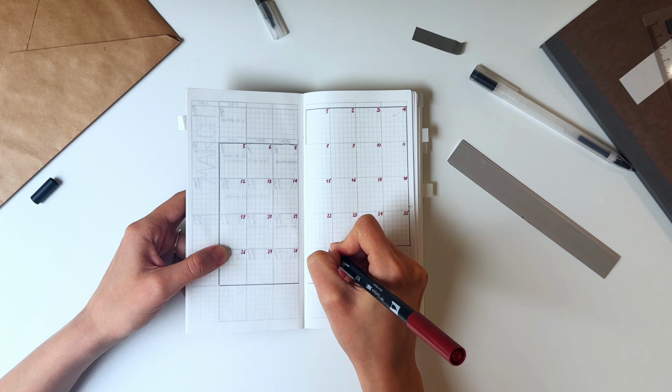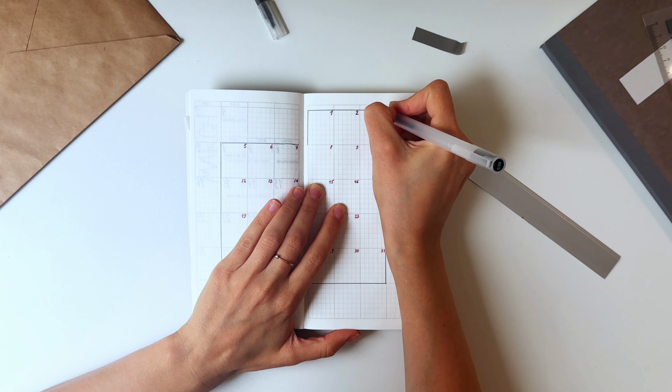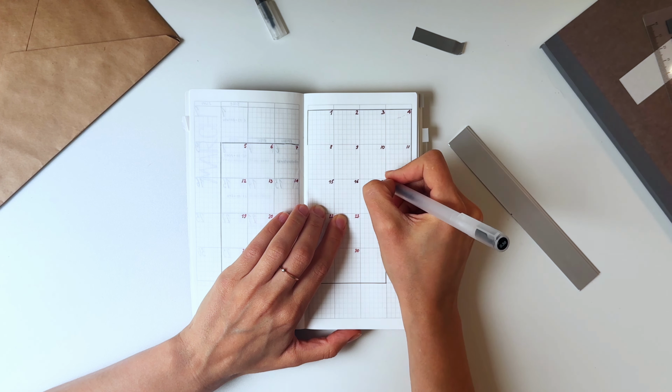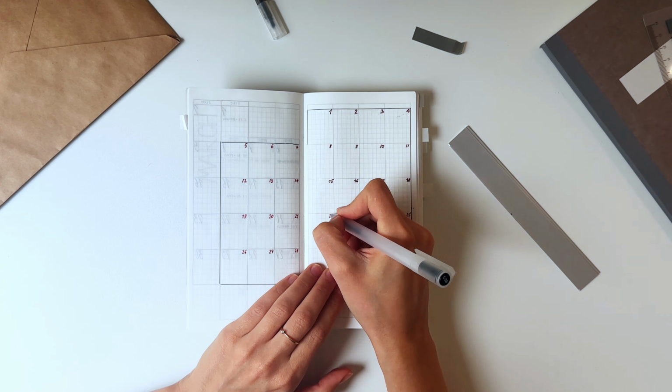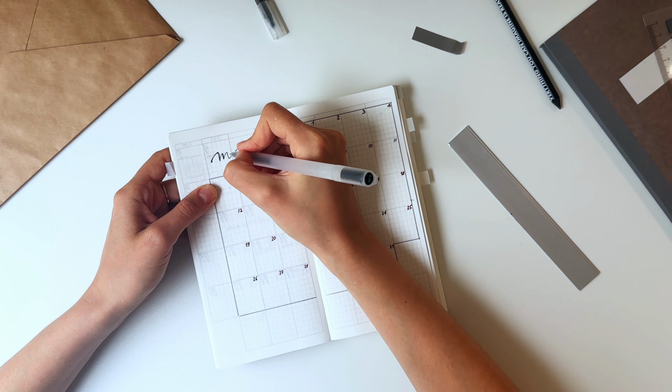I think black and white is the best way to go, and it doesn't look messy, doesn't look too much, it remains very practical and easy. So I have added a little bit of color, and then I have still used black on top of that. And here is my attempt to create May in nice letters.